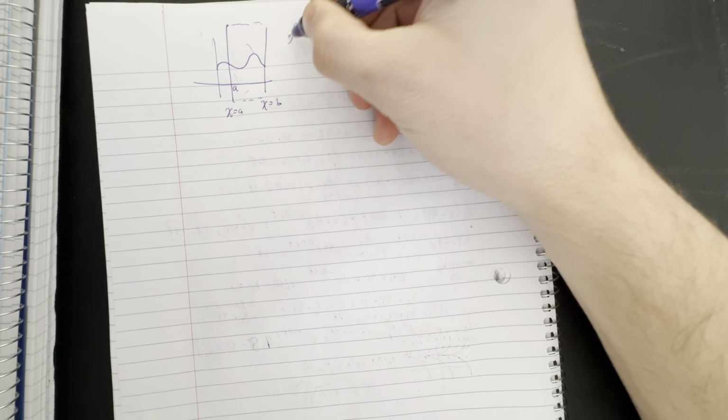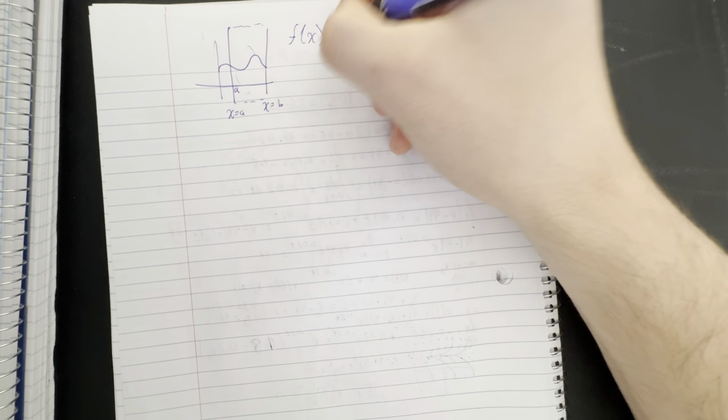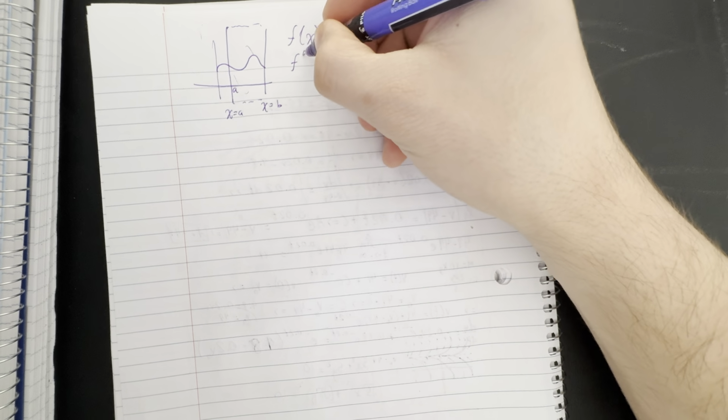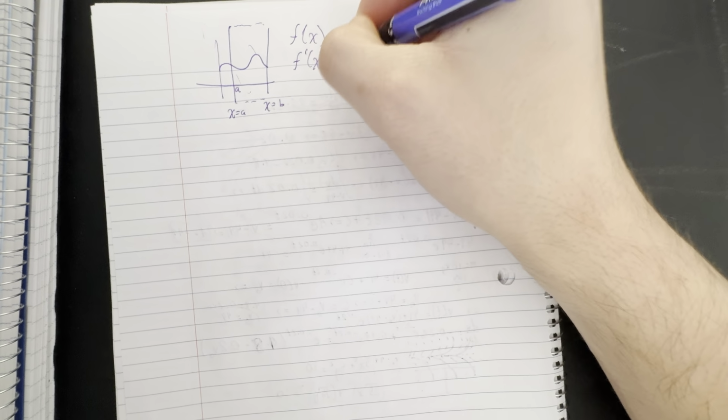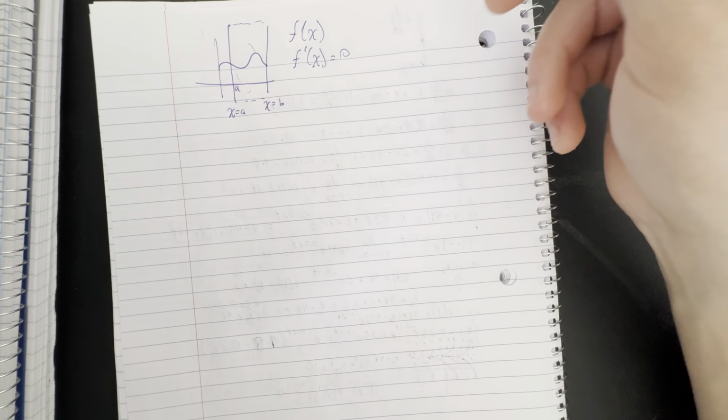What you would do is take the derivative of this function f of x, set it equal to 0, and solve for x values, and those x values are going to be critical points, okay?